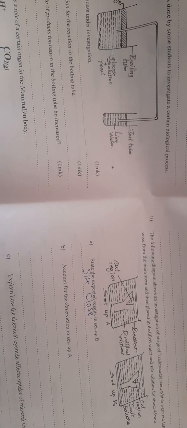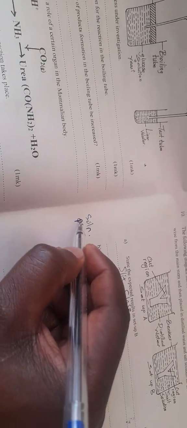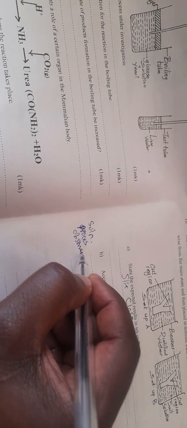Let's go to accounting for your observation. When you are accounting for your observation, we require three things here. Number one, you speak about the solution, the process and your observation. So the first thing, you have to relate the solution.